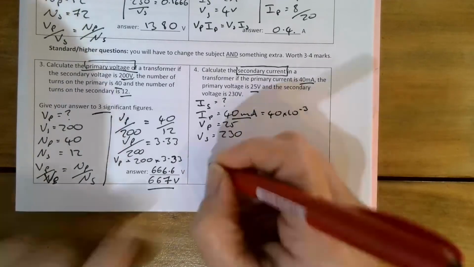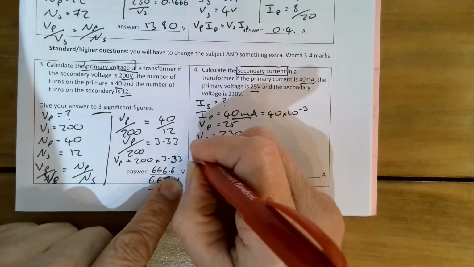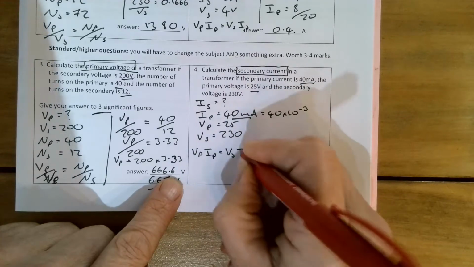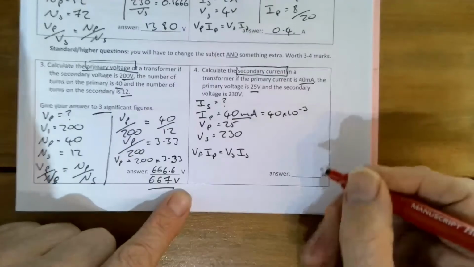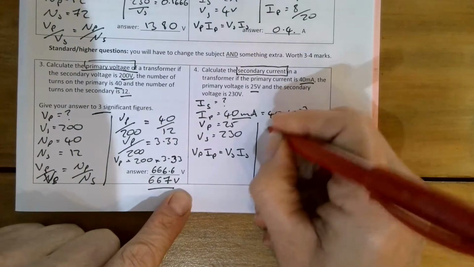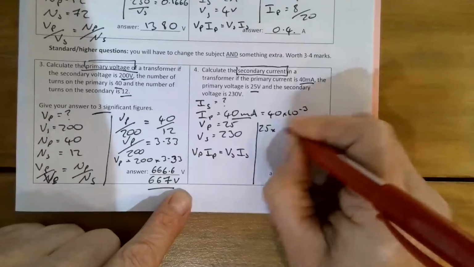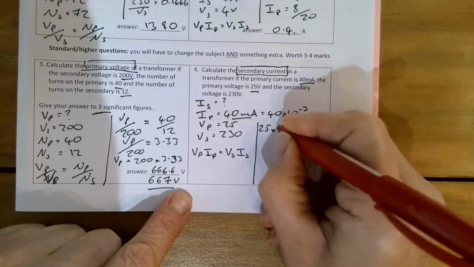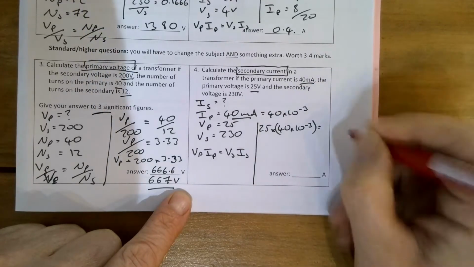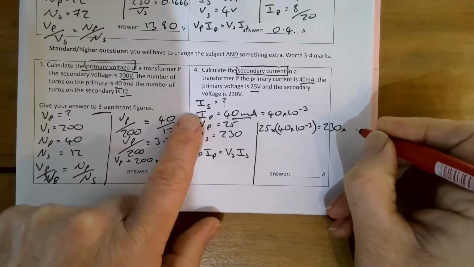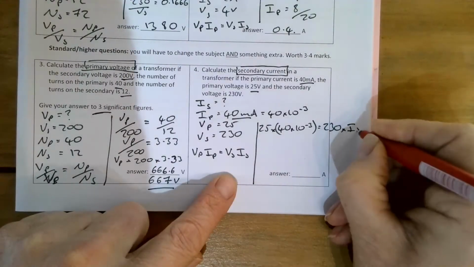Now, writing in our formula, we've got Vp Ip is equal to Vs Is. Substituting our numbers in, that will give us 25 times 40 times 10 to the minus 3, and that will be equal to 230 times Is, which we don't know.